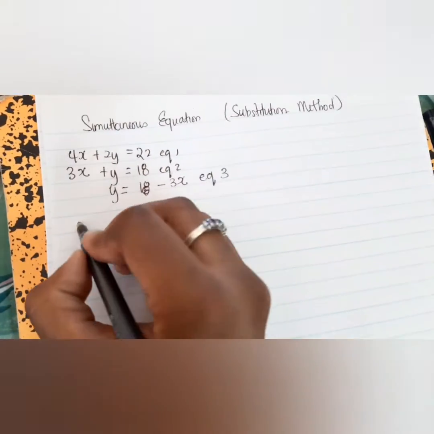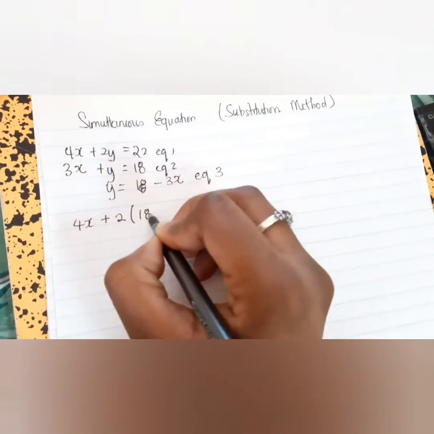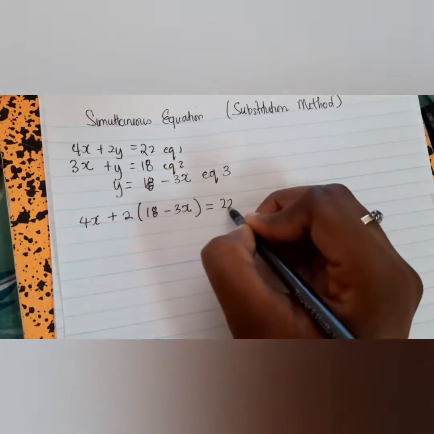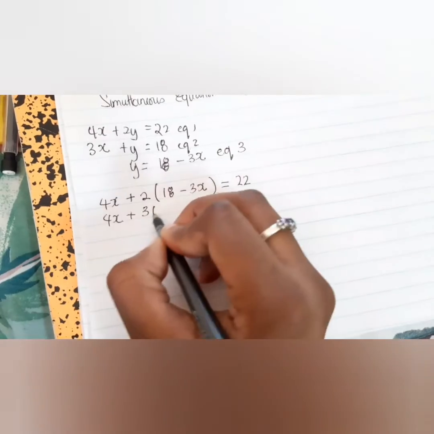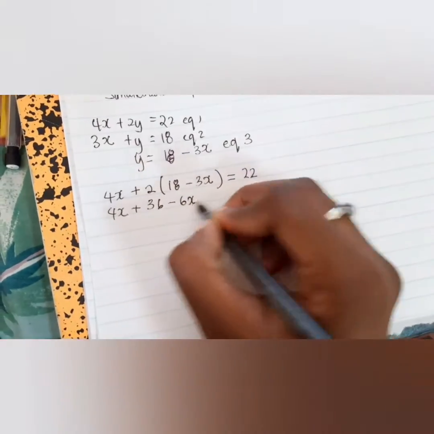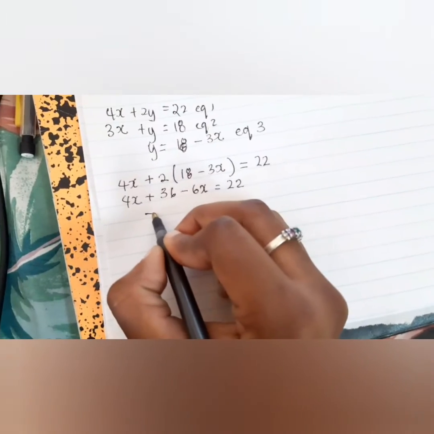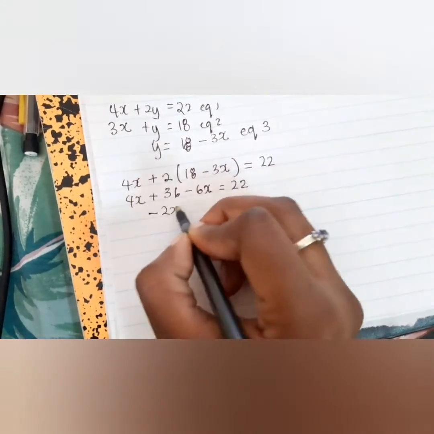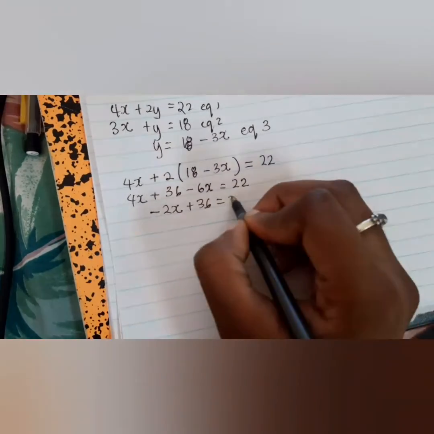So what we have is 4x plus 2, or y value, which is 18 minus 3x, being equal to 22. So we have 4x plus 36 minus 6x equals 22. We have minus 6 plus 4, we have minus 2x plus 36 being equal to 22.